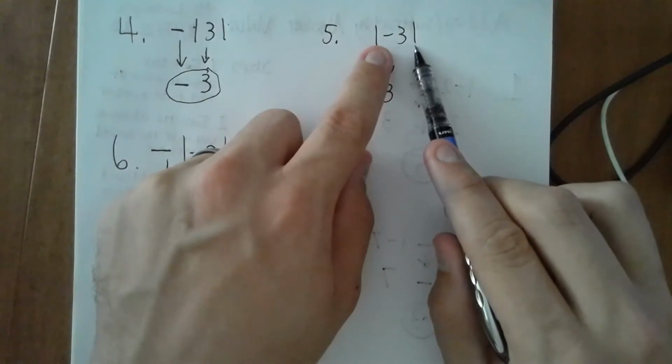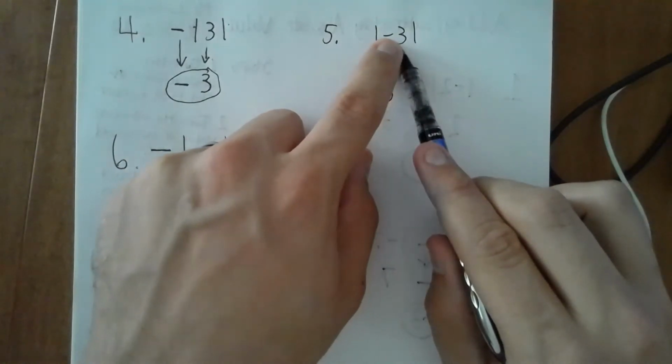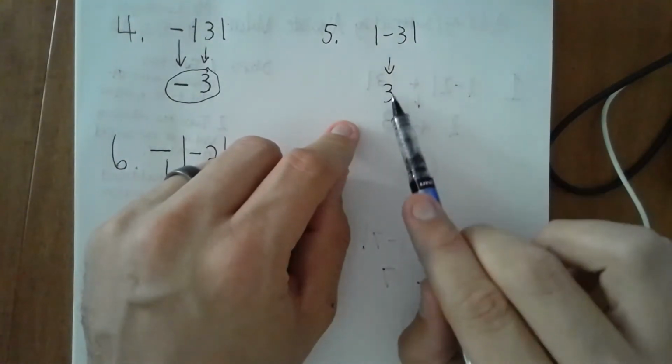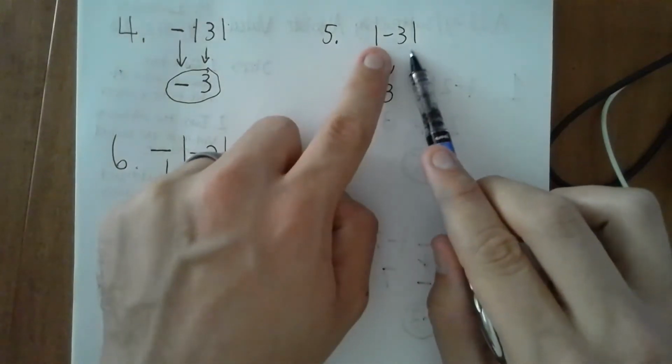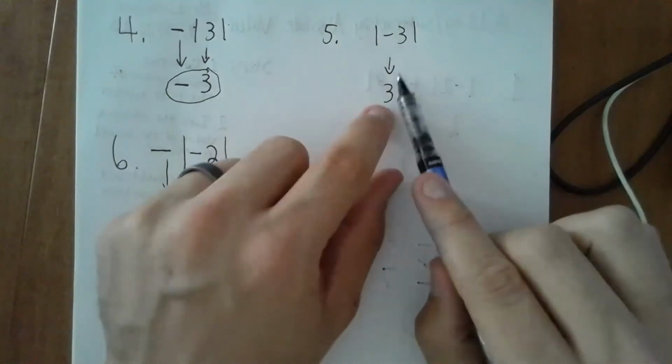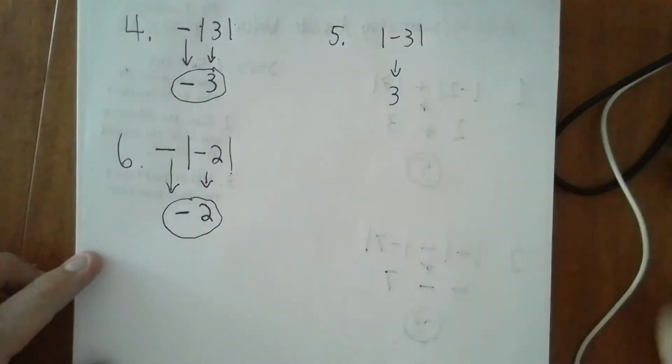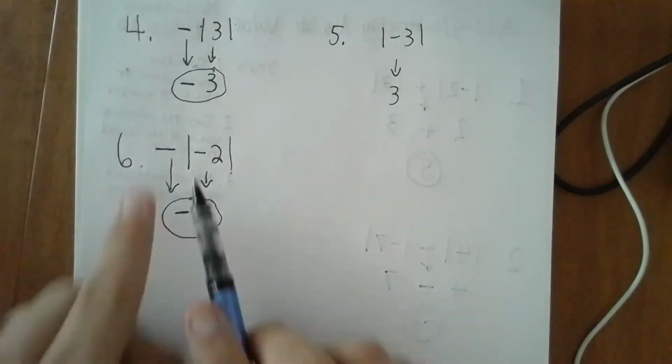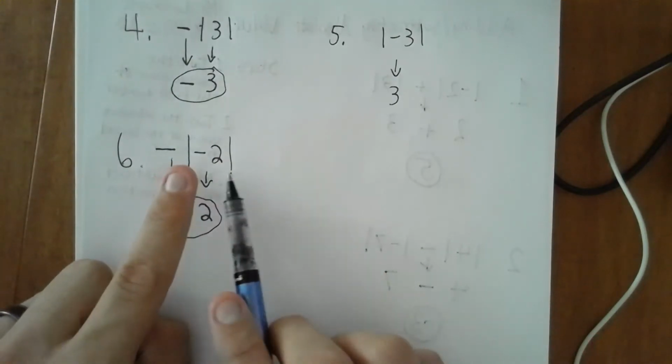Now the absolute value does affect the negative. So that negative 3 becomes positive 3 because absolute value just means, well, what's the distance from 0? Negative 3 is 3 units away from 0. So that's that answer.